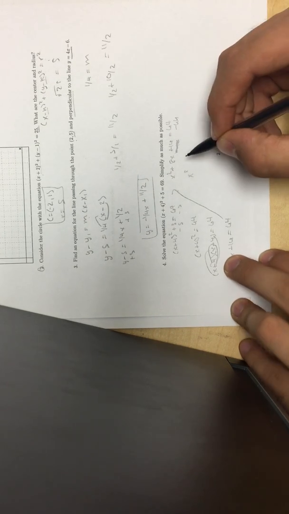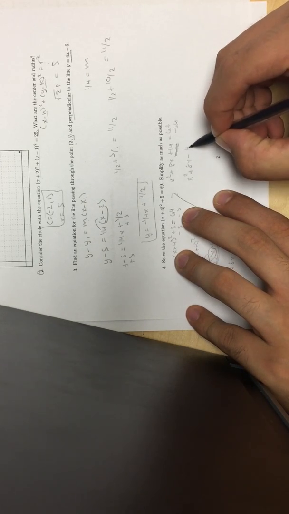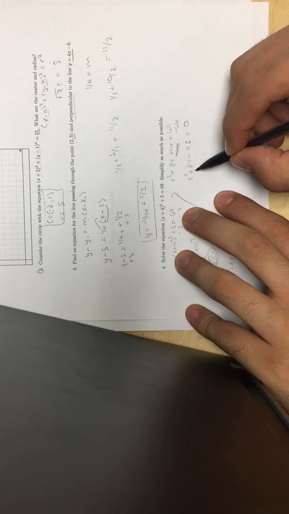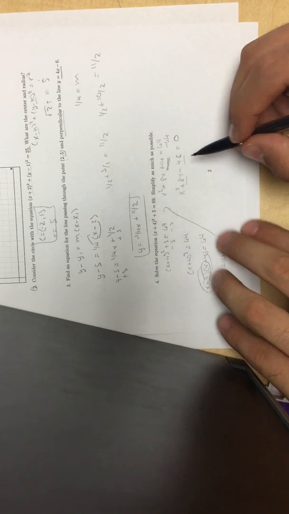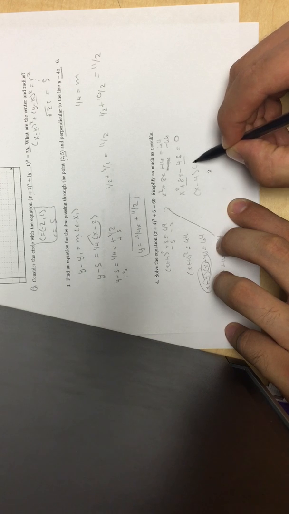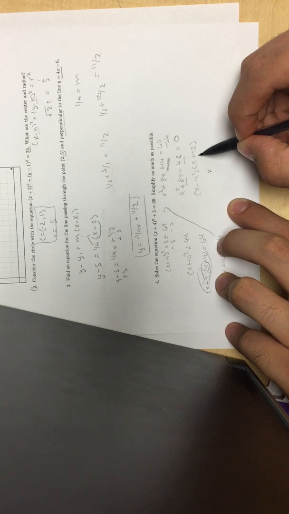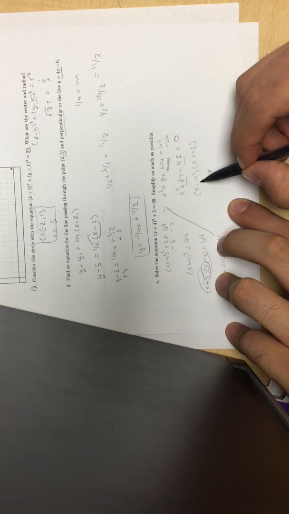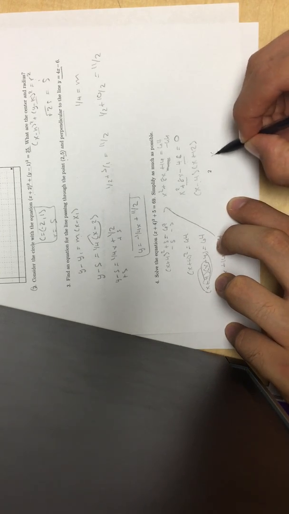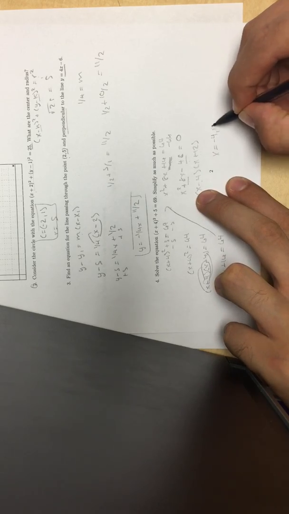This would give us x squared plus 8x minus 48 is equal to 0. So after this, I gotta find two numbers that will give me these two numbers. What I found was (x minus 4)(x plus 12). Minus 4 plus 12 is equal to positive 8. Minus 4 times 12 is equal to negative 48. So x equals 4 and negative 12.